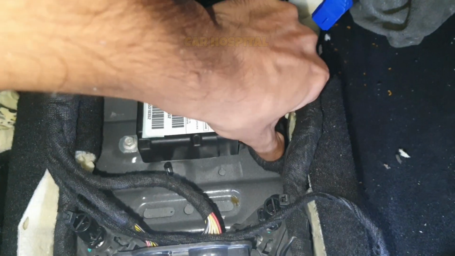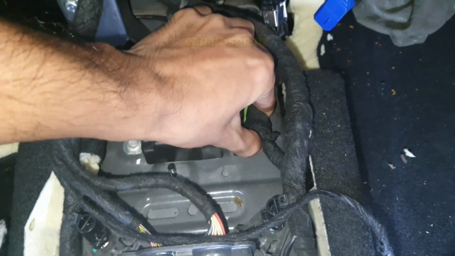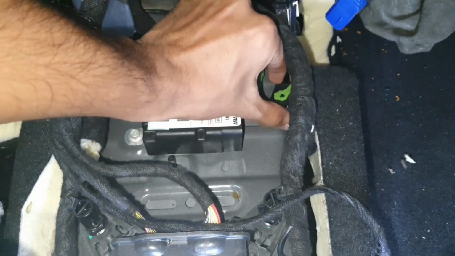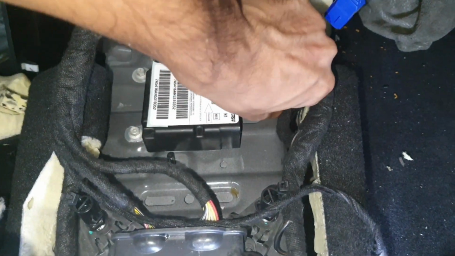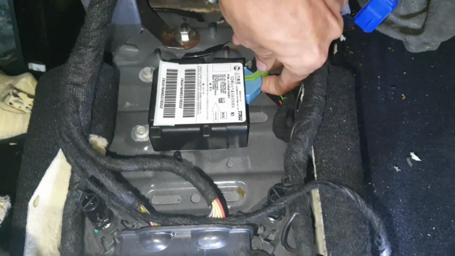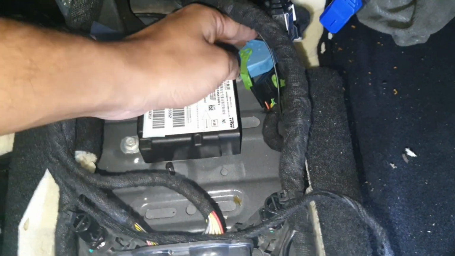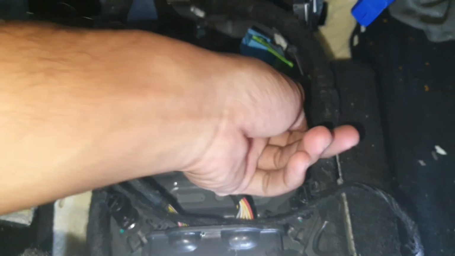Remove this airbag control module wire. Okay, remove two wires like this, because in the airbag control module there is a crash system. So if in an emergency you need to start the car after an accident, see, this is the procedure.